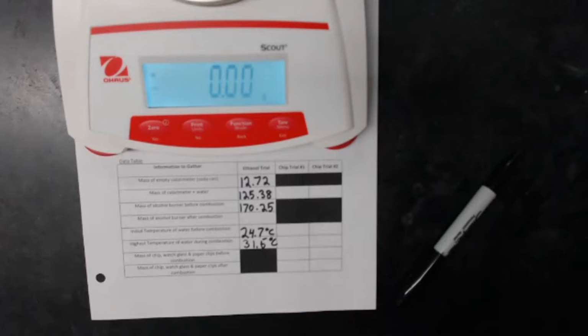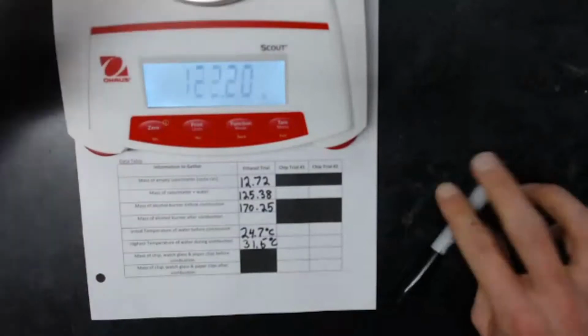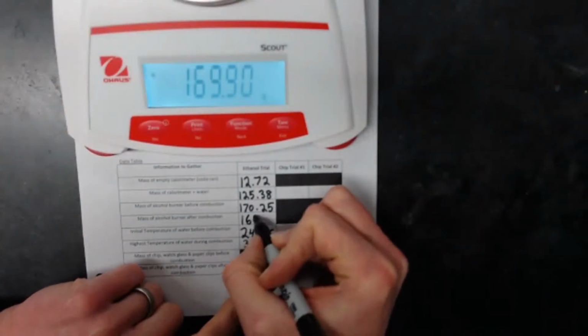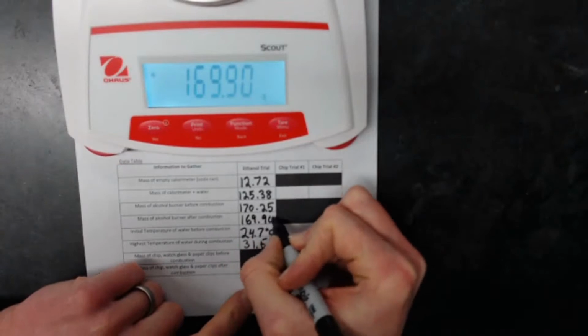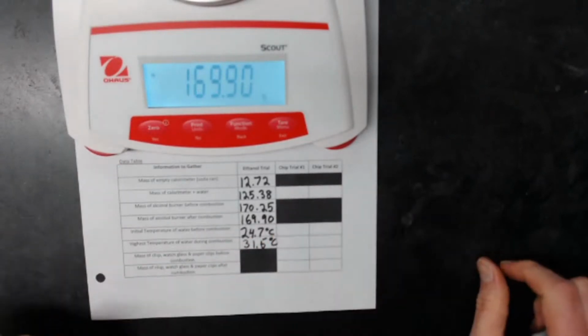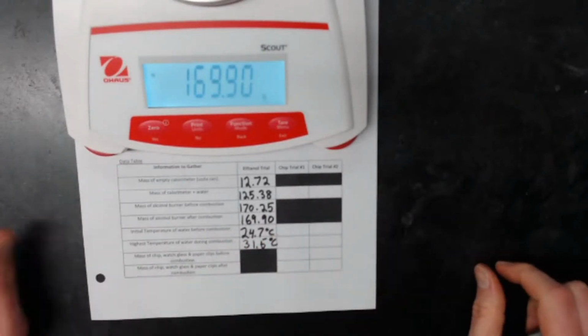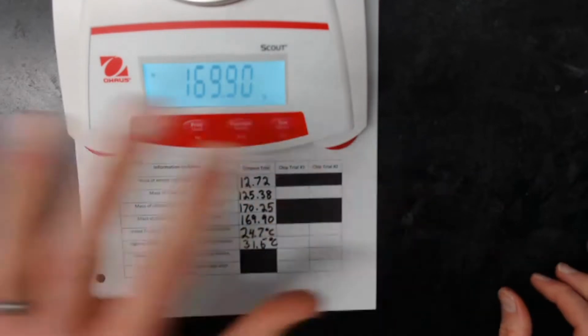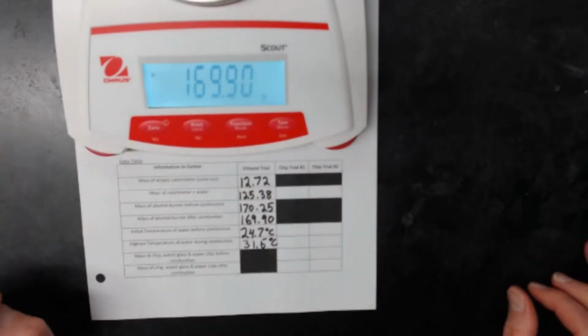All right. Let's go ahead and see if this thing worked. This should have dropped mass a little bit. Okay, we have 169.90 grams. All right, so we got a drop there. That's not so bad. All right, so that covers our ethanol trial. We'll be able to do some math, do some calculations, and answer those questions on back.